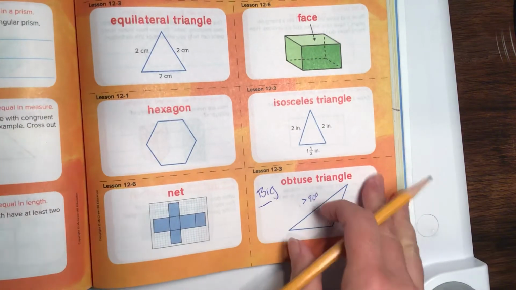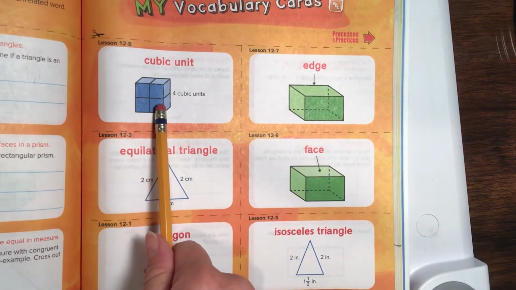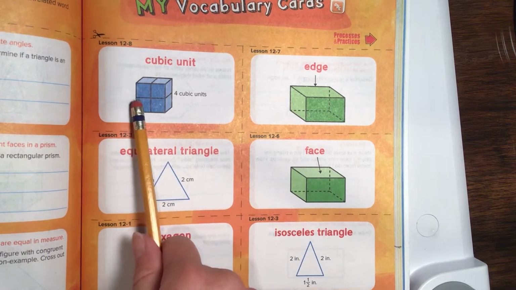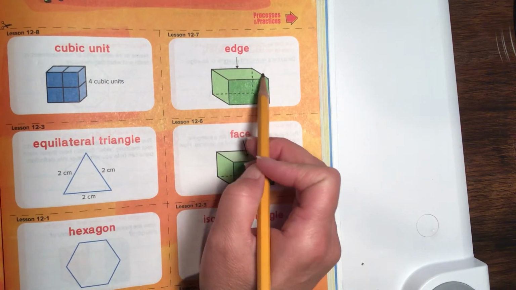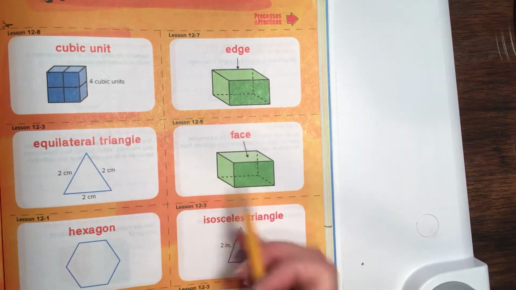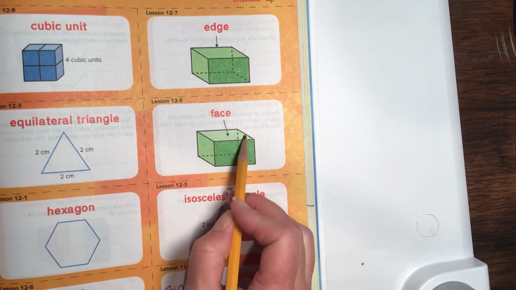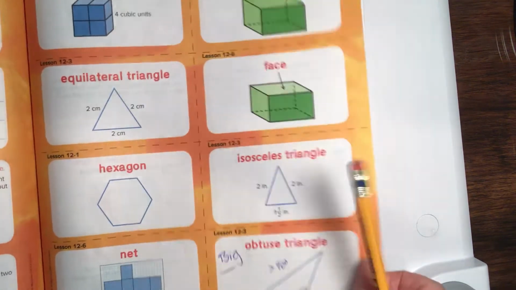All right, let's go over here. Cubic units, just think of sugar cubes stacked on each other. They are all equal and congruent. Okay, an edge is the very, very corner of a base, and the face is the top part of the base of the shape. We'll talk about this one later, so I'm not going to worry about that one too much.